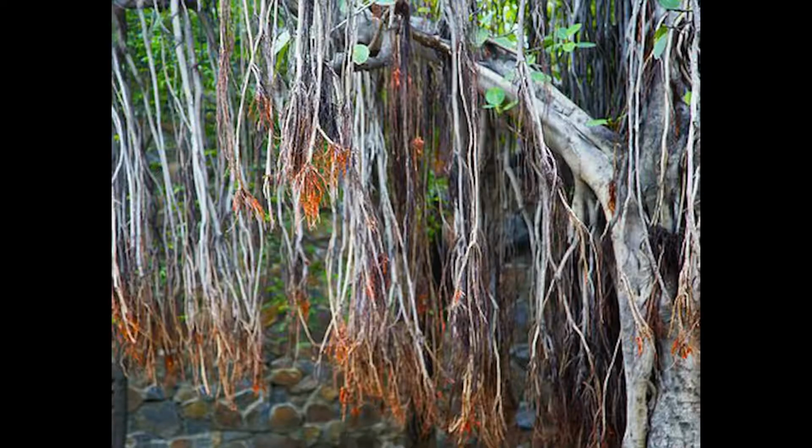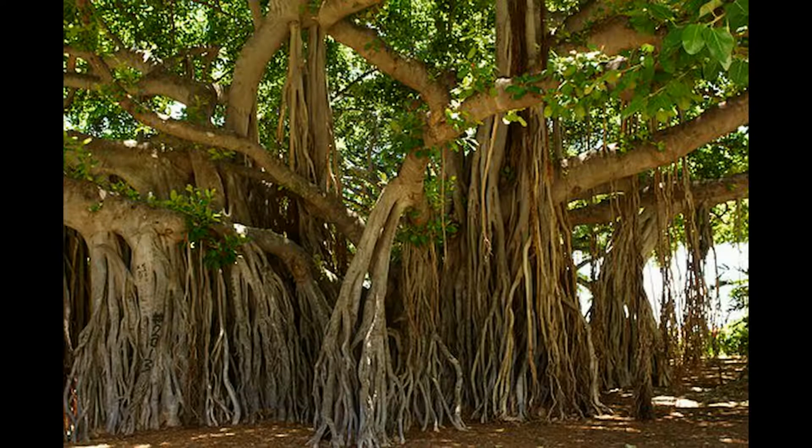Banyan is another term describing the tree. In this case, it describes how the tree is grown with roots that appear to dramatically hang from the tree. This can be from the trunk and branches. It is a common feature of tropical fig trees.